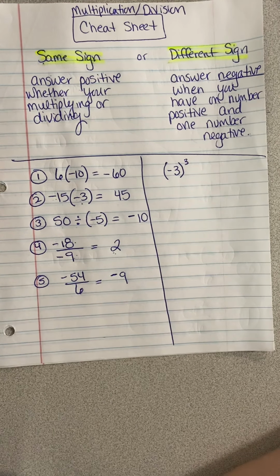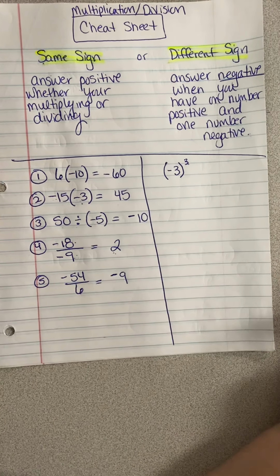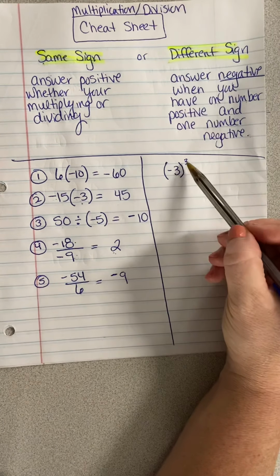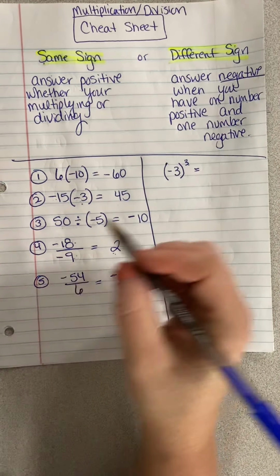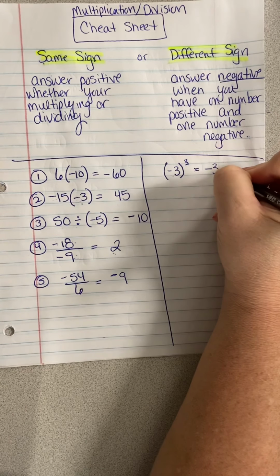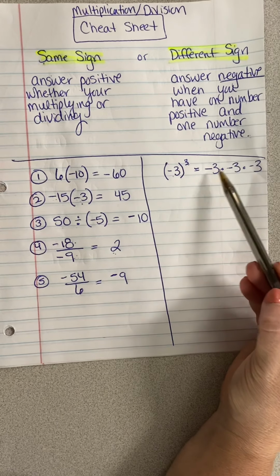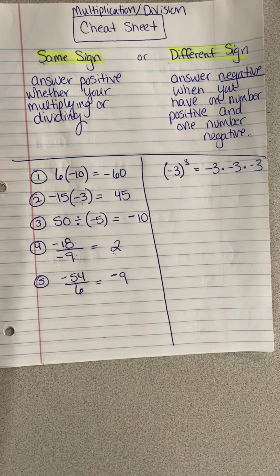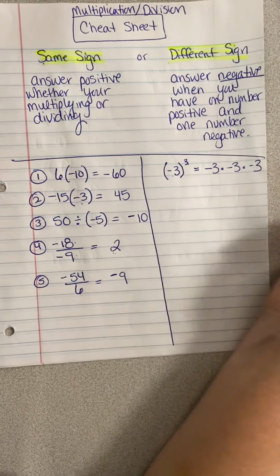Now, if you have your calculator, you can put this in parentheses and use a caret key and get your answer. But basically, you know that when something is raised to the third power, it means you're multiplying it by itself 3 times. So -3 to the third power is the same as -3 times -3 times -3. So now we have a negative times a negative times a negative. This becomes a 3-term problem where we're going to need to do order of operations.